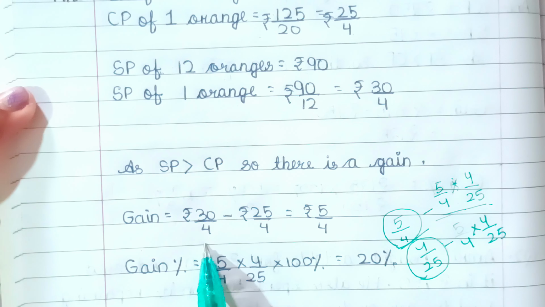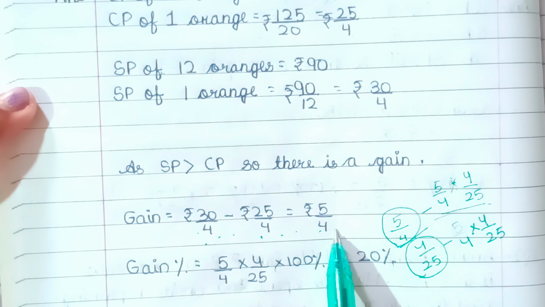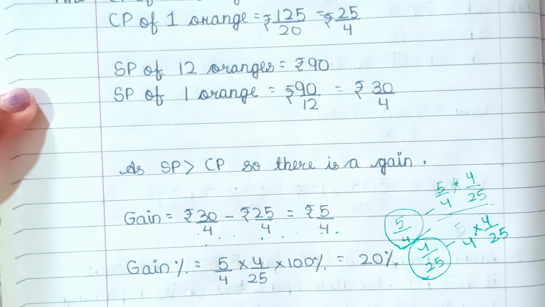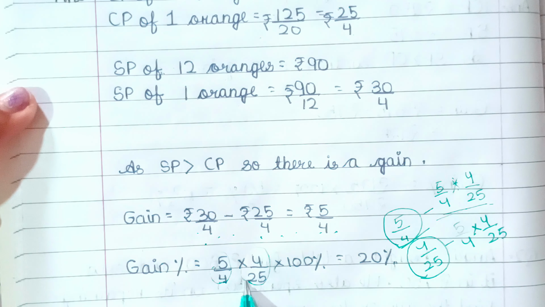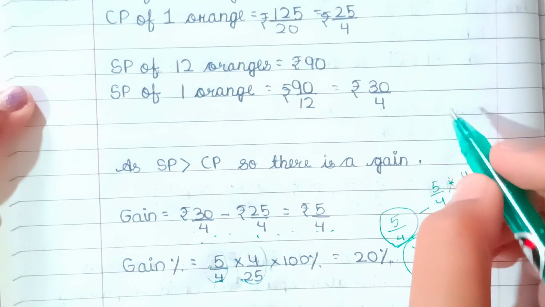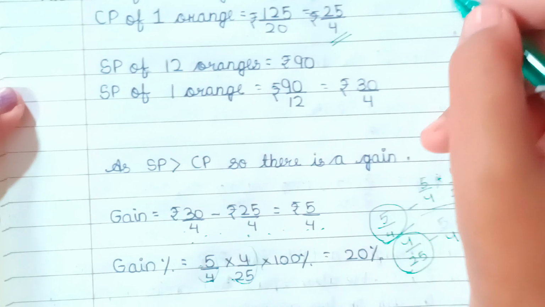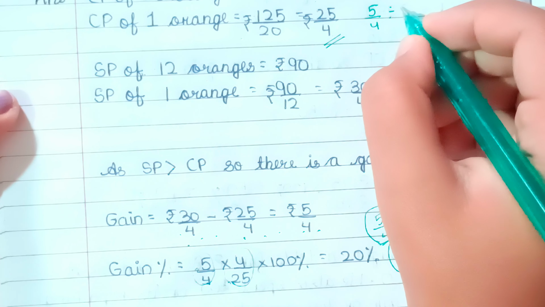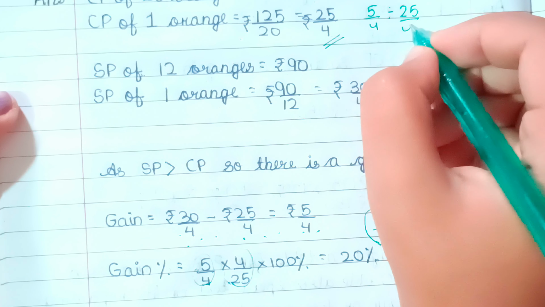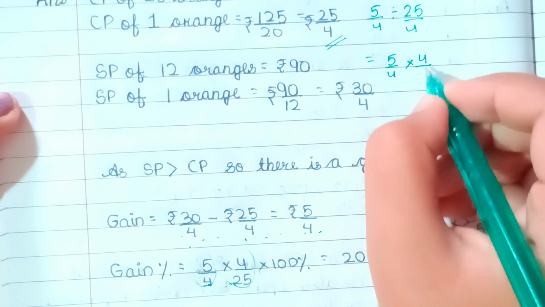First of all, let's see here. It's 30 by 4 minus 25 by 4 is equal to rupees 5 by 4. So here the profit is rupees 5 by 4, but the CP is not 4 by 25, it's rupees 25 by 4. So when we divide something, when we do 5 by 4 divided by 25 by 4, then it becomes 5 by 4 into 4 by 25.